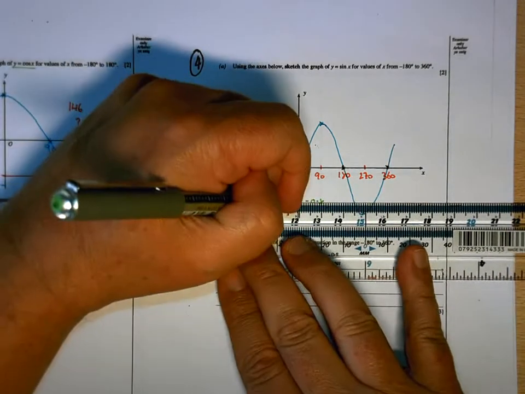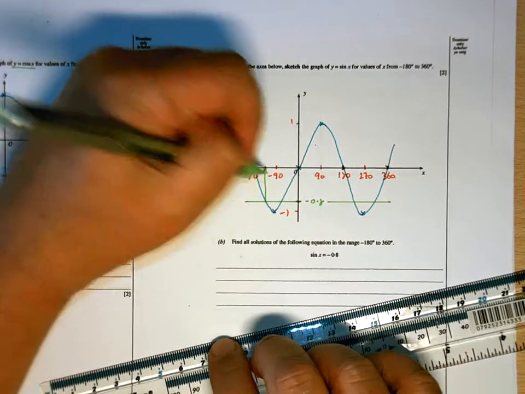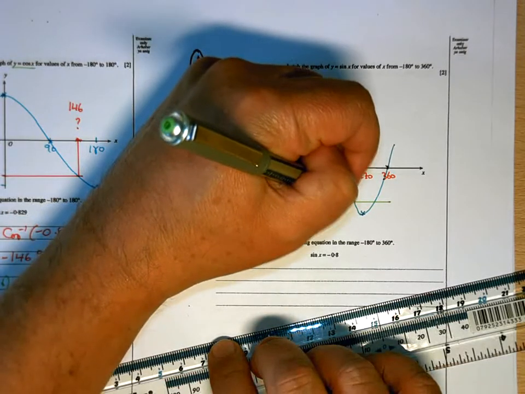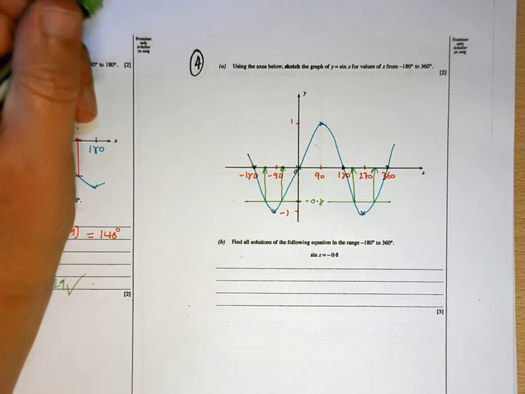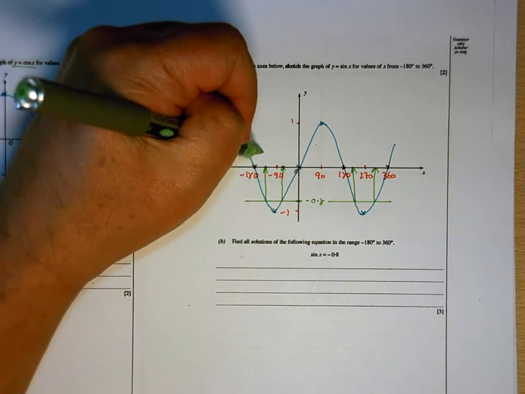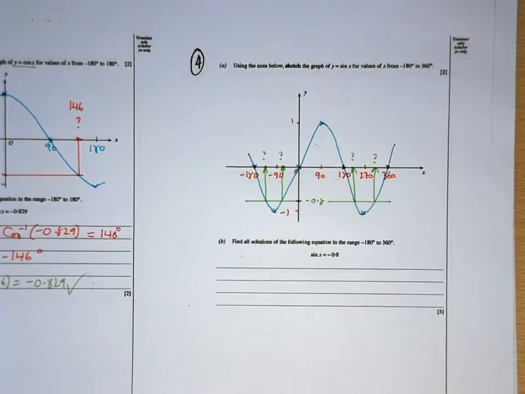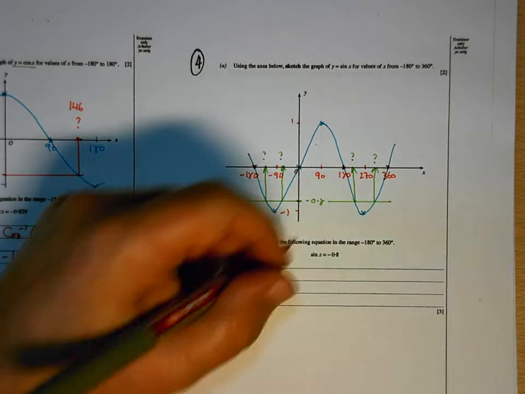Now when I draw this in, there are in fact, that one is an intersection, that one, that one, and that one. So there are actually 4 answers that I am looking for. The calculator will give me 1. I've got to use the symmetry to work out the other 3.